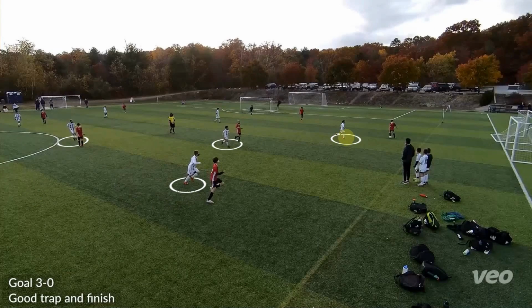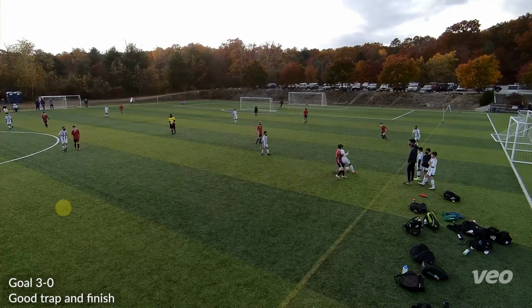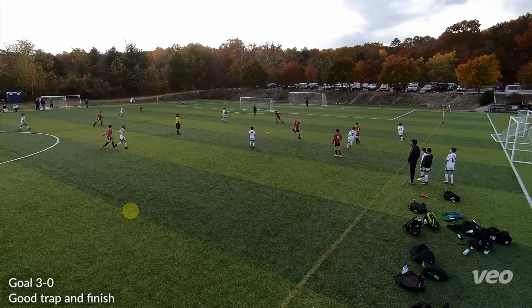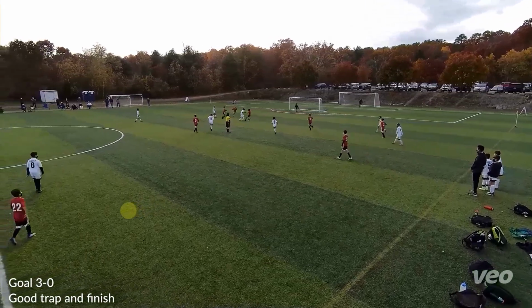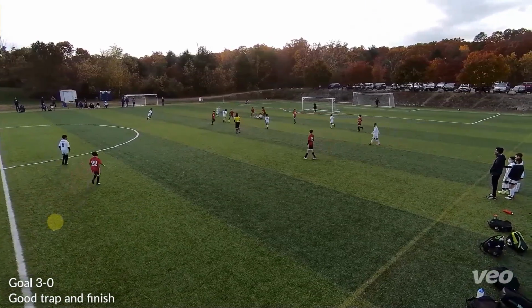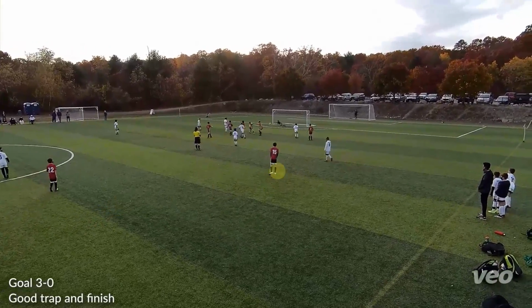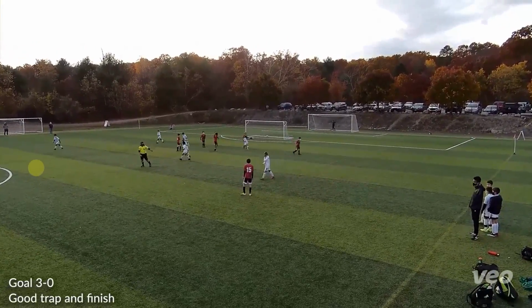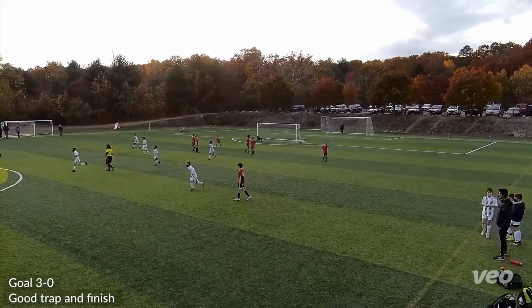So this time again we're trapping them down this side. And this is a good finish as well. Again, low and into the corners.